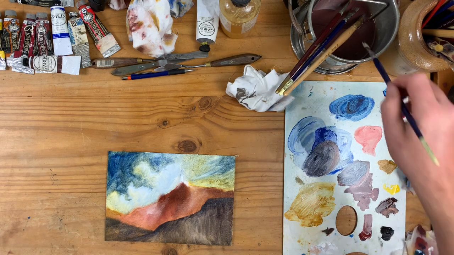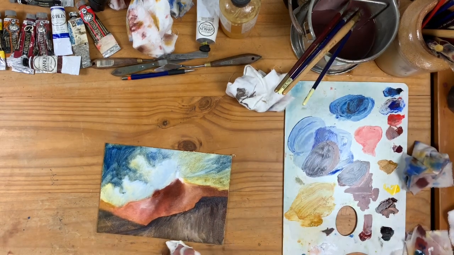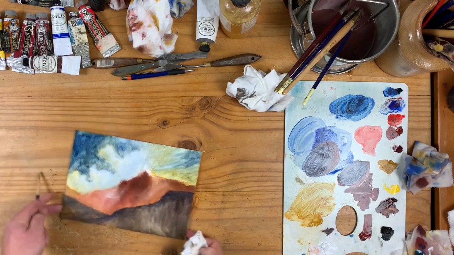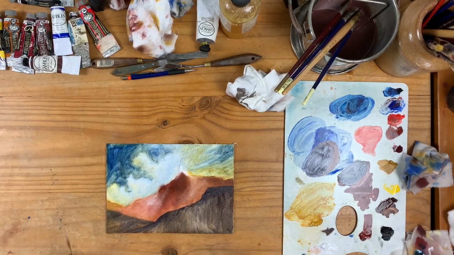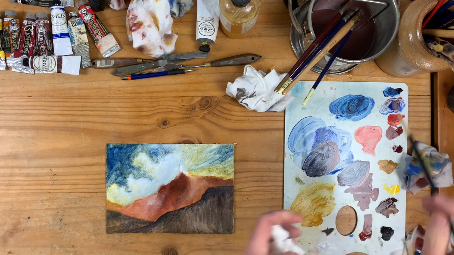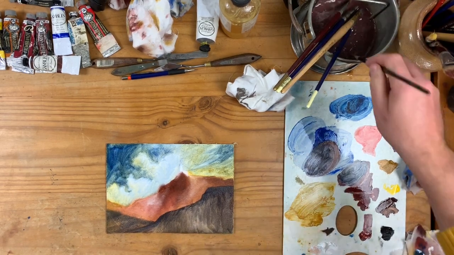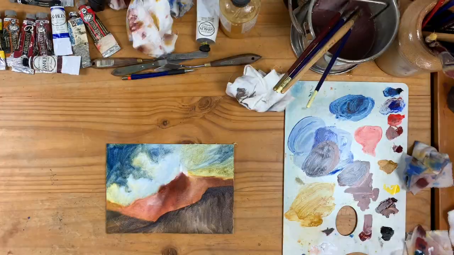Oh, I could fiddle all day. Okay, so there you go. A little bit different to how I started it, but that's again introducing some basic Turner principles.